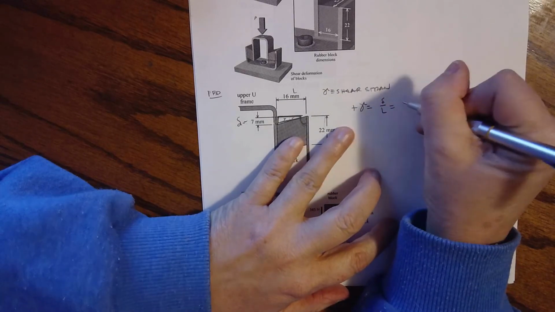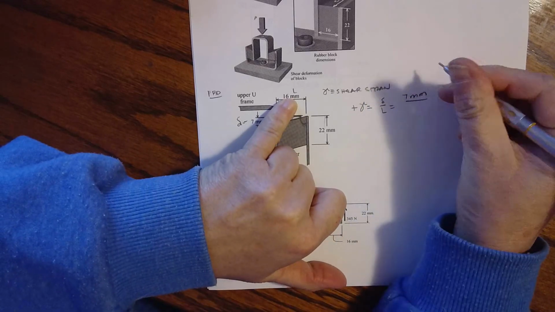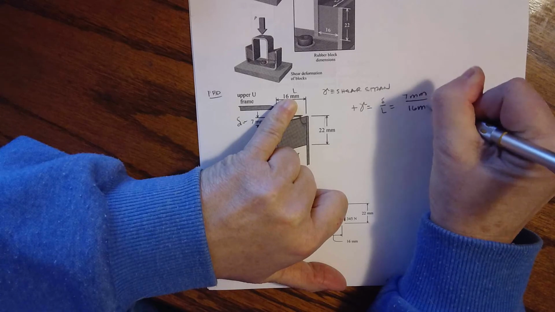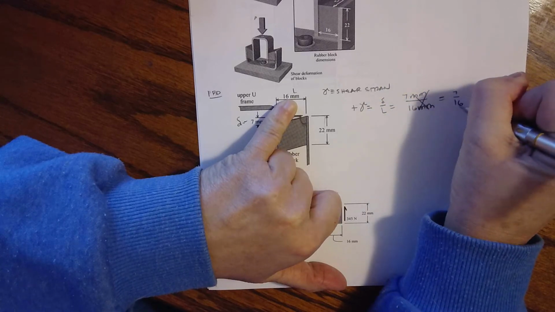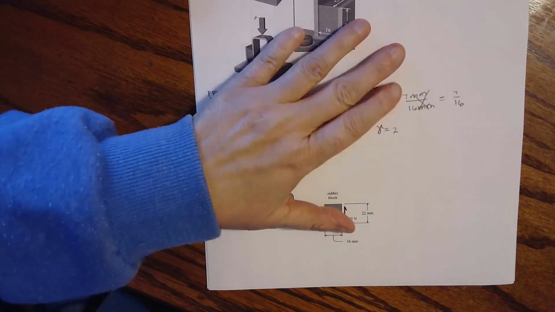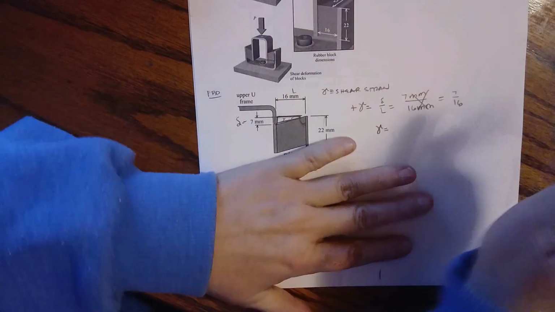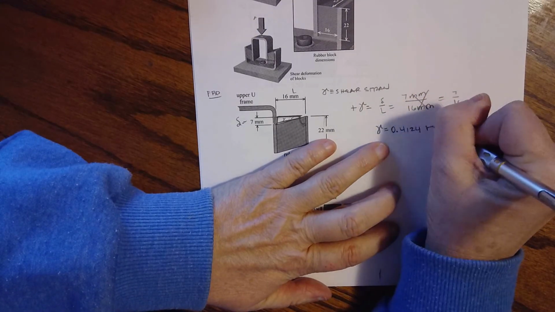So my shear strain equals 7 millimeters divided by 16 millimeters. Those units go away, and I'm left with 7 over 16. So I find that my gamma is 20. Oops, not 20. I don't know where my brain is tonight. It's 0.4124 radians.